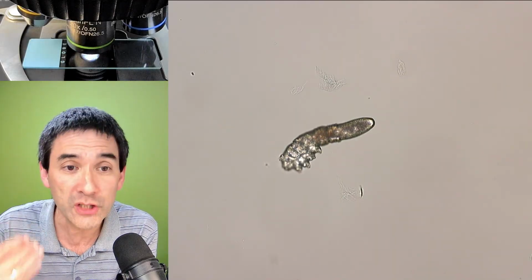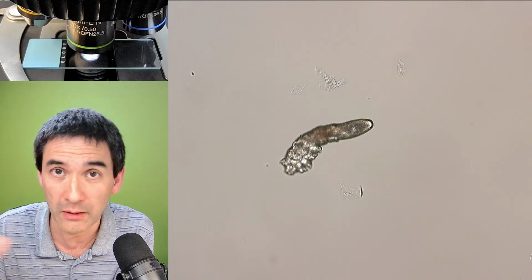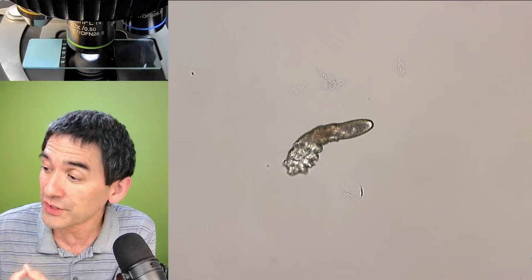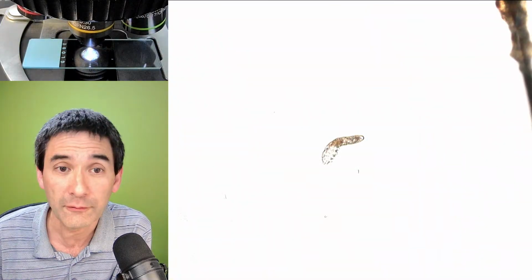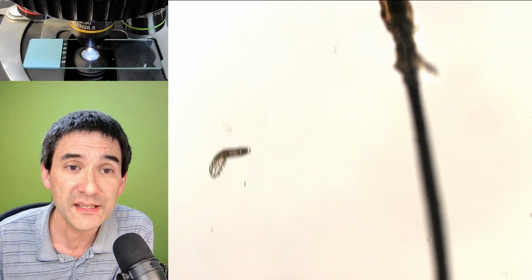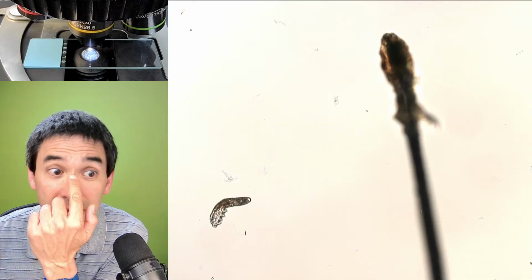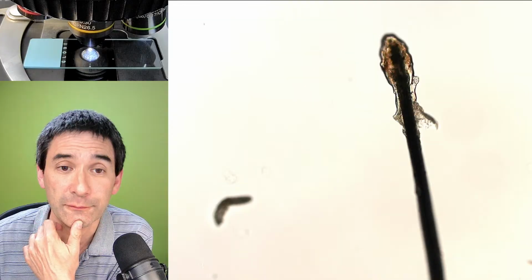Later on I'm going to show you everything from the very beginning. But just so that you understand a little bit how big it is, this is now the 10 times objective. I have to go down a little bit, and what you have over here is a hair. That's one of my eyelashes. Just so that you see a little bit the size difference.